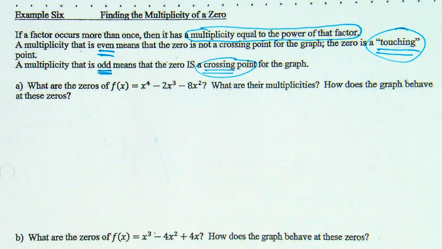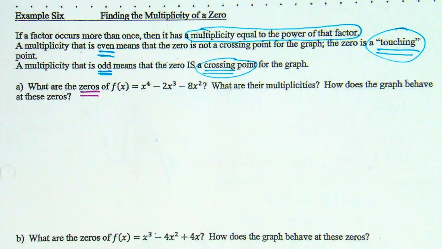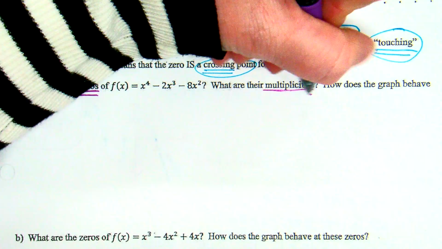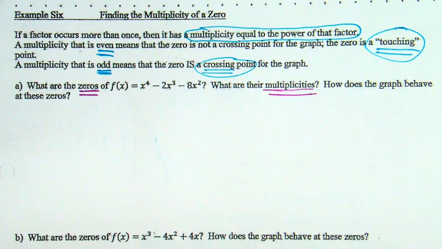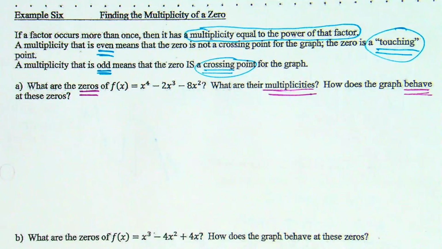Okay? The question we're doing here, we are being asked, first of all, to find the zeros. Then we're asked what are the multiplicities and how does the graph behave at these zeros. So, with that in mind, before we can find zeros, what are we going to have to do?